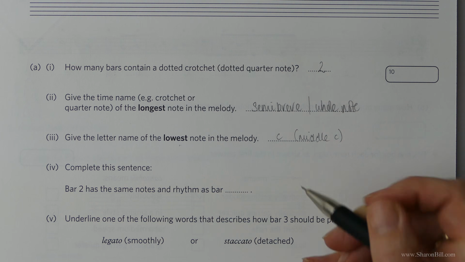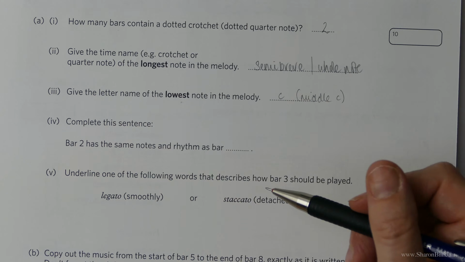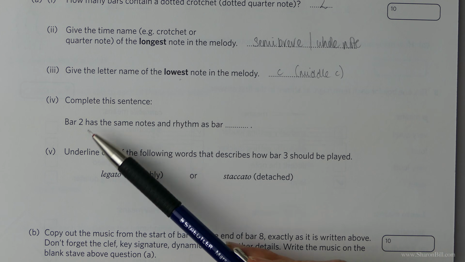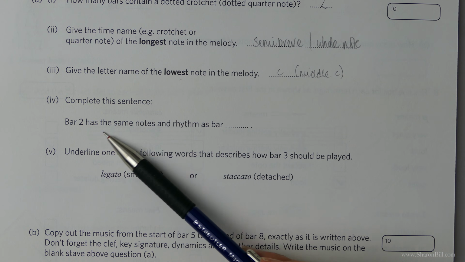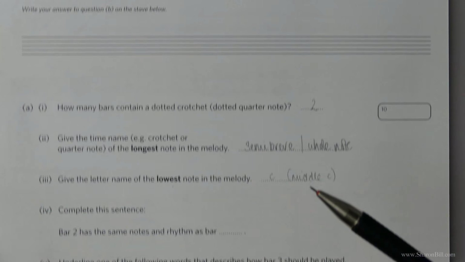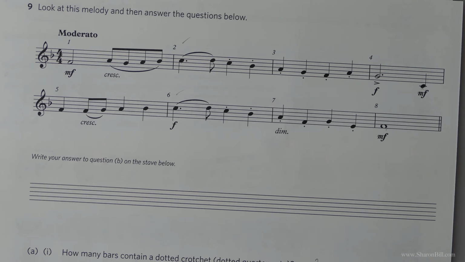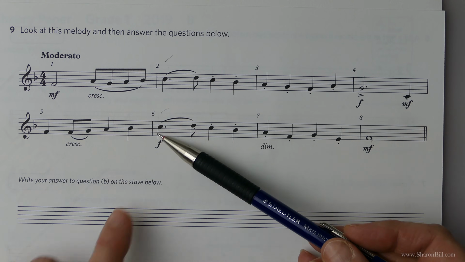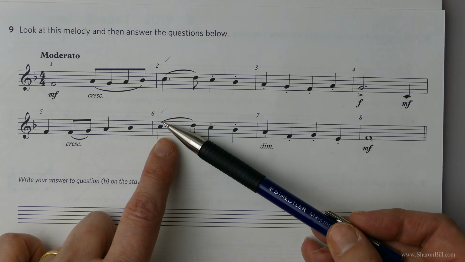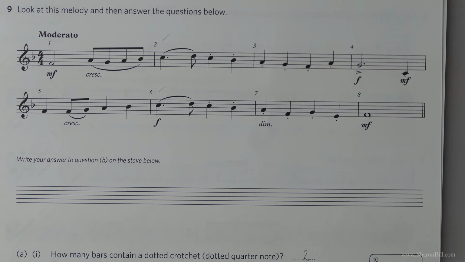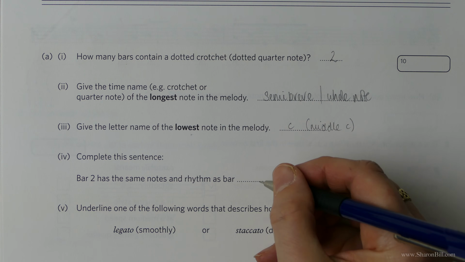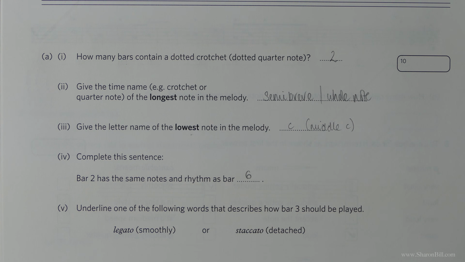Just C will suffice. Now then, here we have to look at some similarities in the shape of the music. Bar 2 has the same notes and rhythm as bar... well, I think we've just answered that, looking for the dotted crotchets actually, because if you can see right underneath each other, it's exactly the same. Bar 2 and bar 6 are exact copies. So bar 2 has the same notes and rhythm as bar 6.